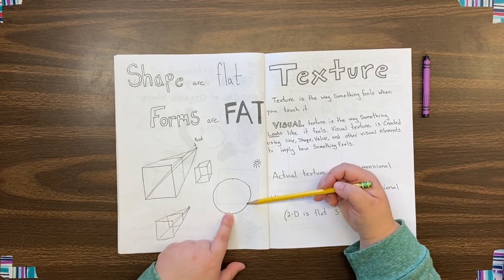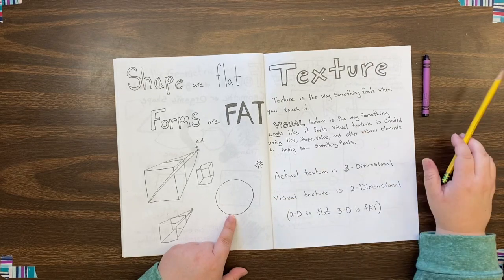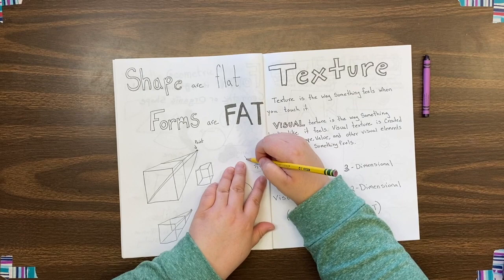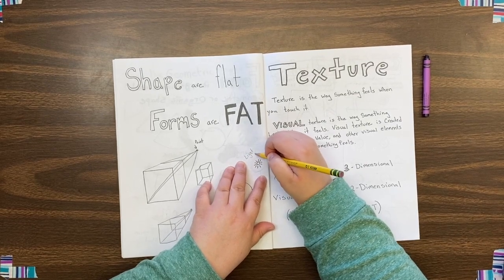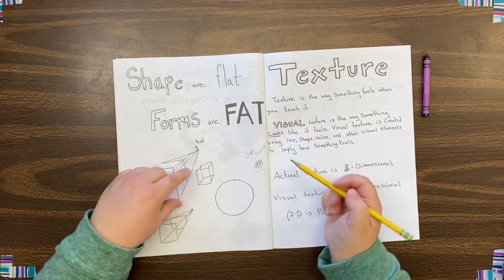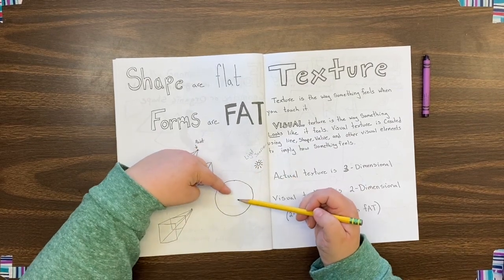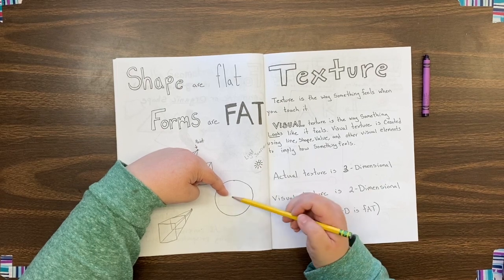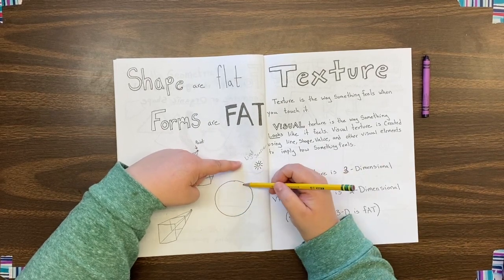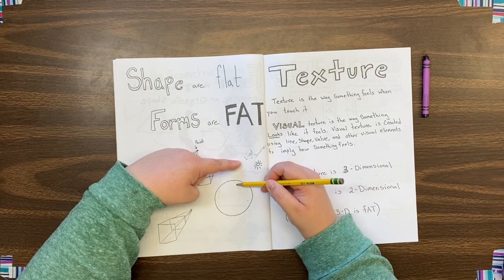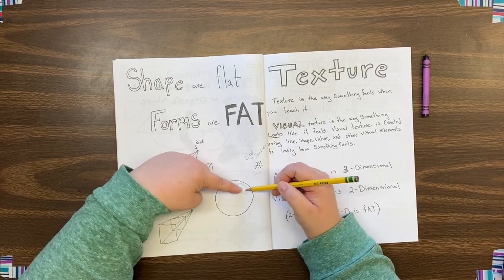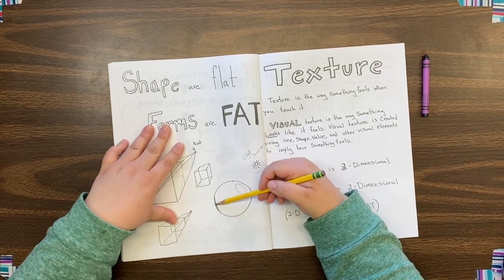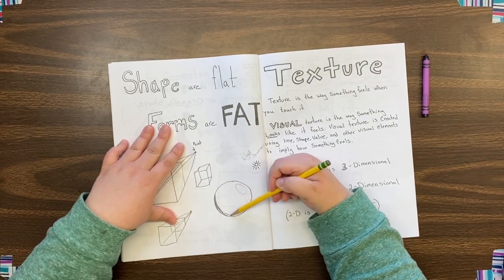So using value to create form is a little bit easier. So here I have a light source. This little sunshine is my light source. So when the light shines on my three-dimensional object, it's going to hit the object and put more light on different parts of the object. So like right here, you can kind of imagine more light hitting the object, but like down here, less light is going to hit the object, so your object is going to be darker.